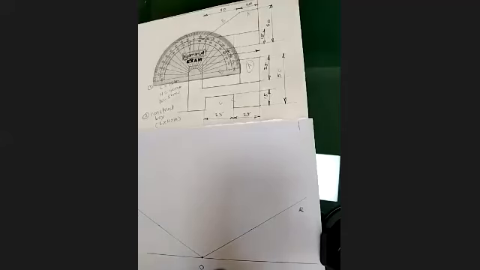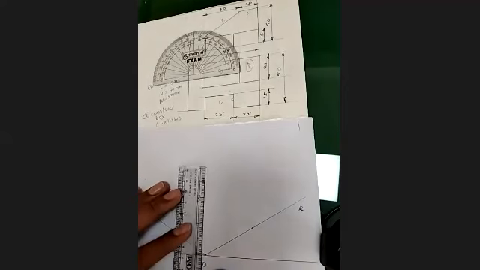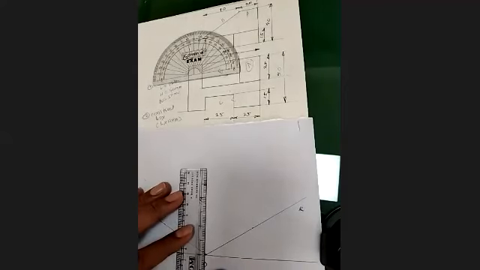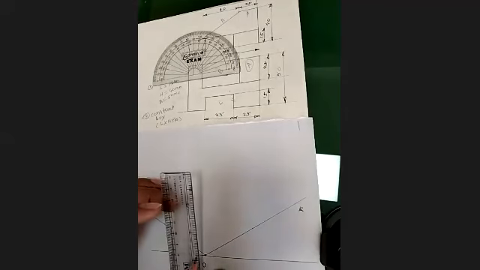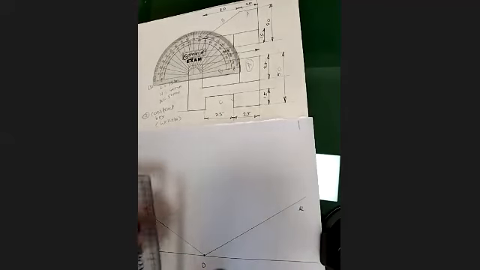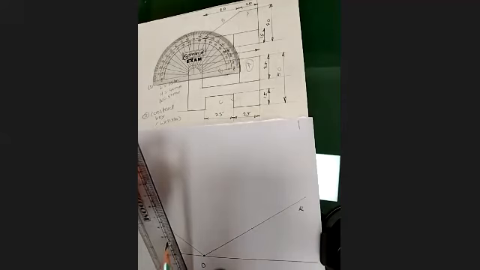Then through O, you can take a vertical line, and that must be exactly perpendicular to the horizontal line. With a simple instrument, how can you take it exactly perpendicular? You just look at this.